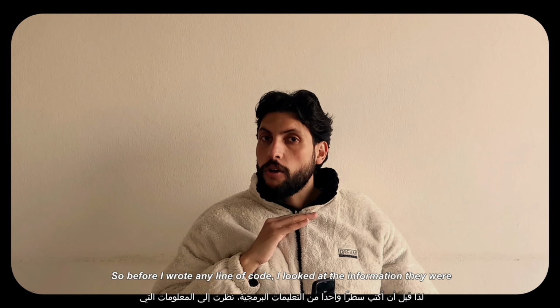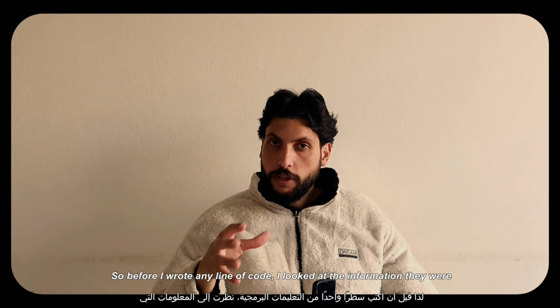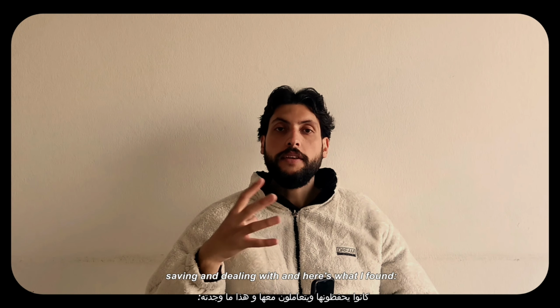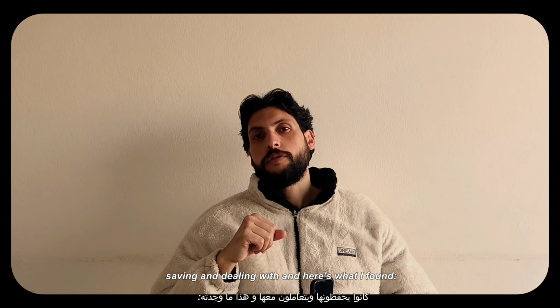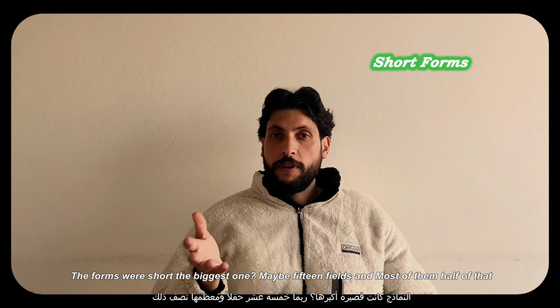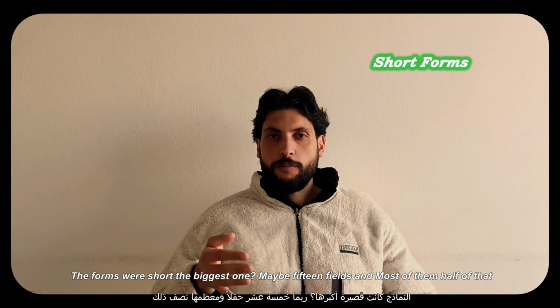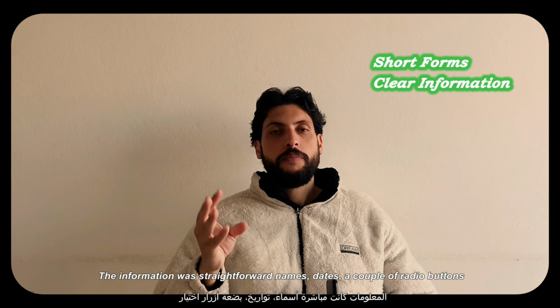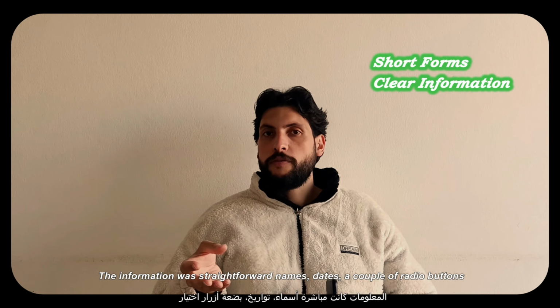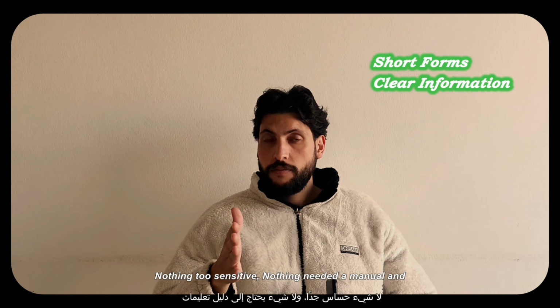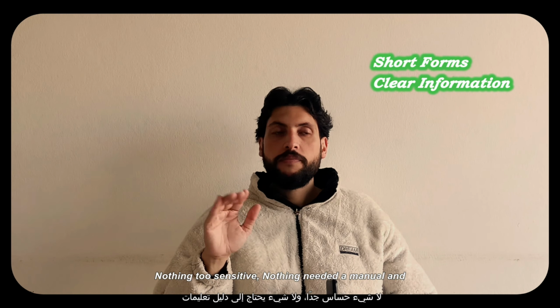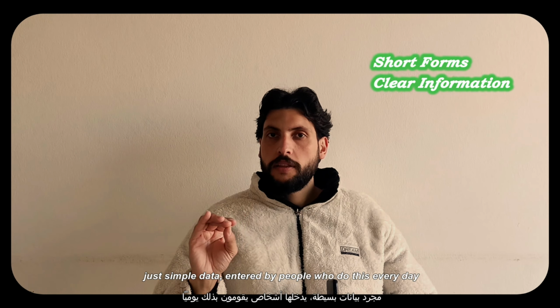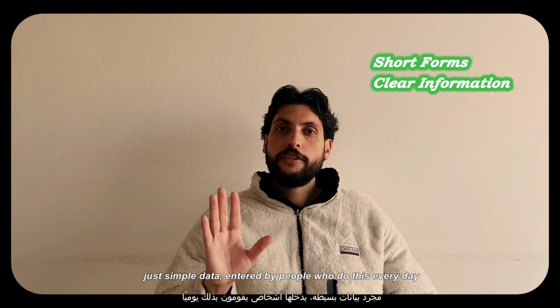So, before I wrote any line of code, I looked at the information they were saving and dealing with, and here is what I found. The forms were short. The biggest one, maybe 15 fields, and most of them half of that. The information was straightforward. Names, dates, a couple of radio buttons, nothing too sensitive, nothing needed a manual, just simple data entered by people who do this every day.